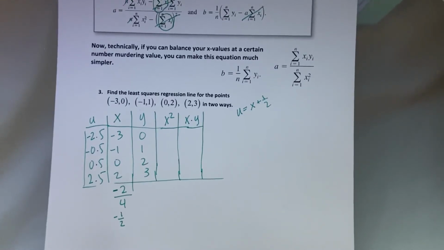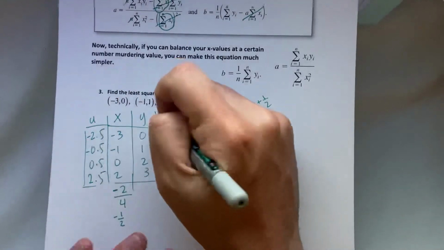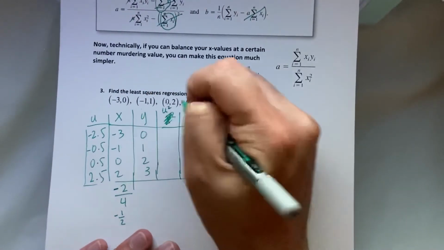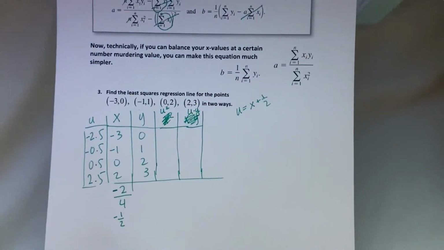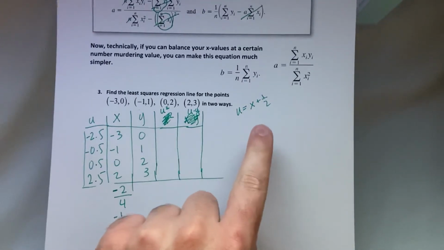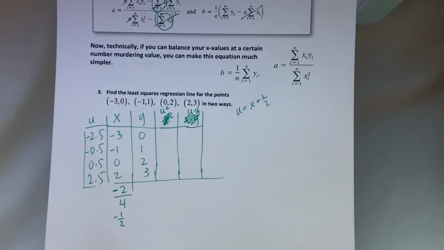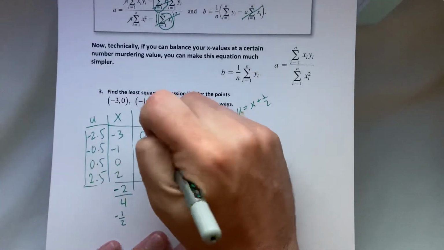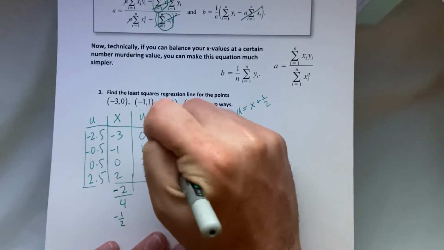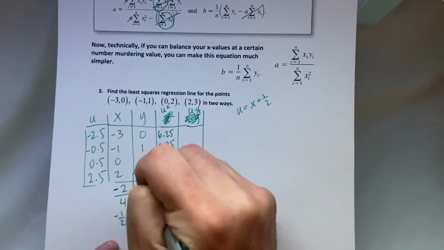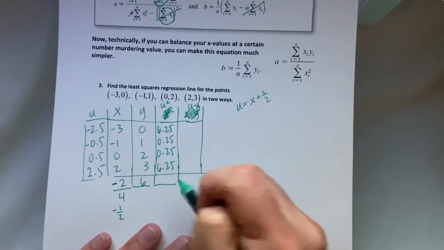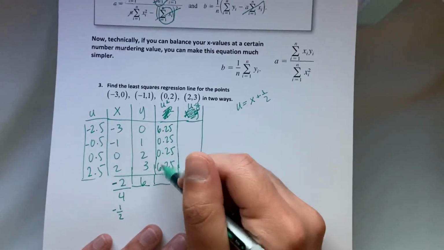Now, if I want to use this formula, I need to now use u instead of x. So we really want to do u squared and u times y, because I needed to balance my x's. I can go back here in a second, but we'll get a formula in terms of u and then use our relationship for u to go back to an equation for x. So what's u squared? 6.25, 0.25, 0.25, 6.25. The sum of all my y's is 6. Sum of all my u squareds: 6.25, 6.5, 6.75, 13.